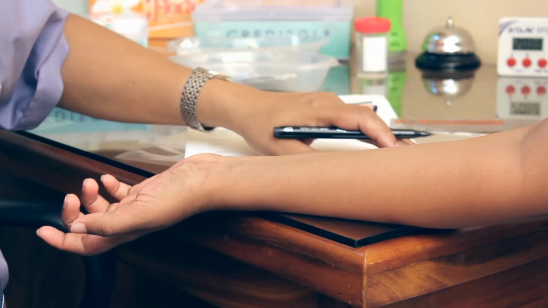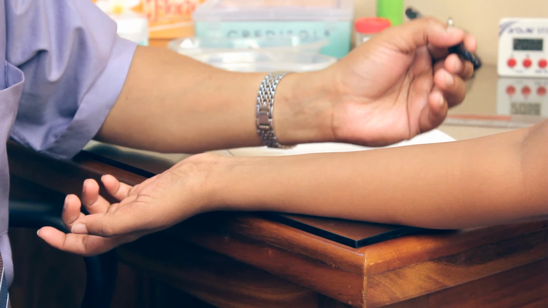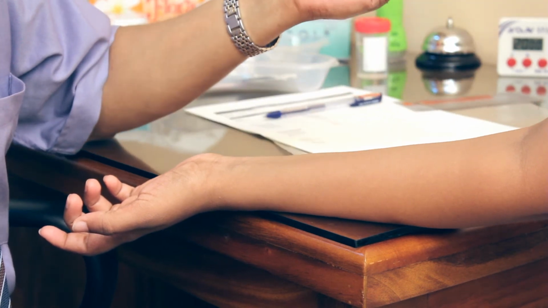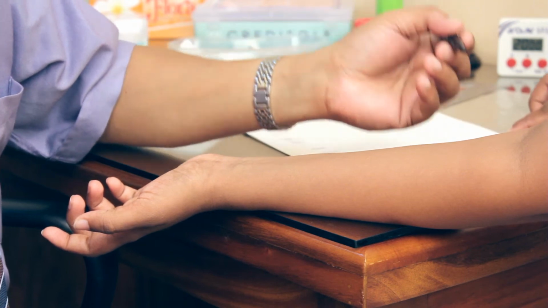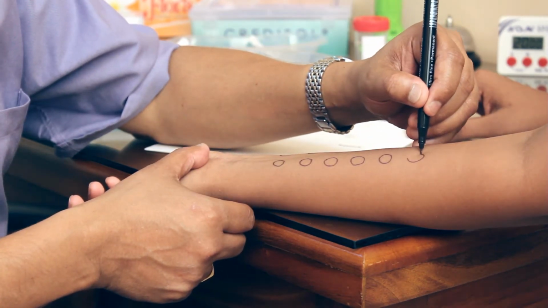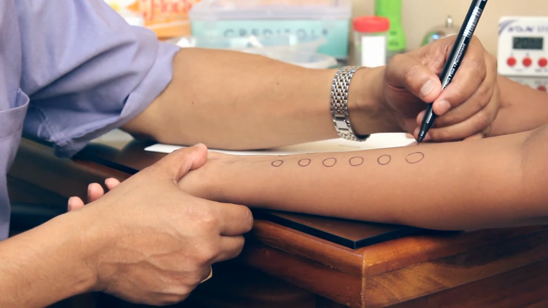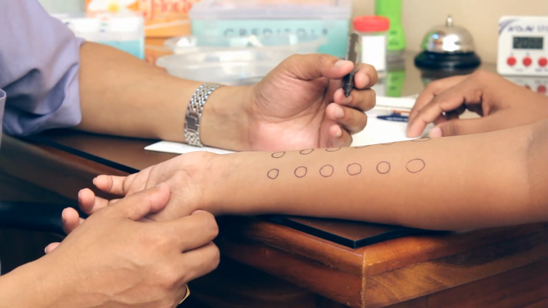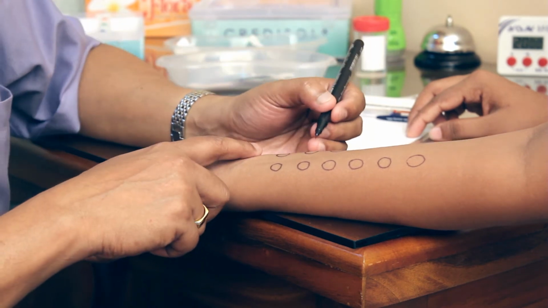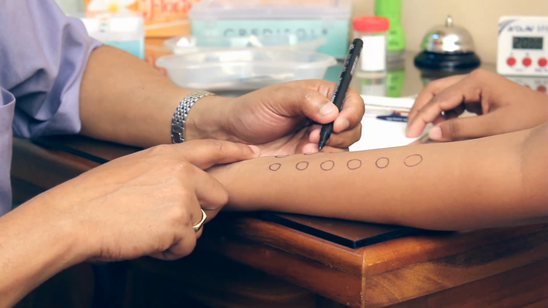Then I am proceeding with the circles which I will mark with numbers. I am marking the hand with circles. Then I am proceeding with numbers in the circles.